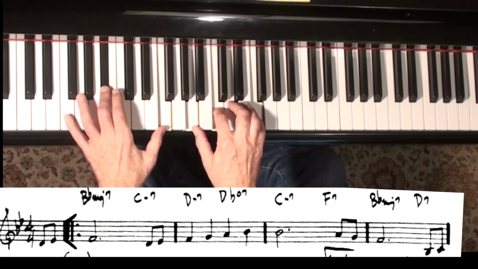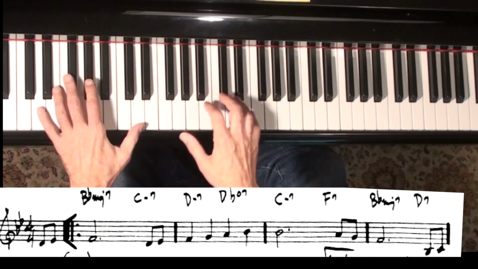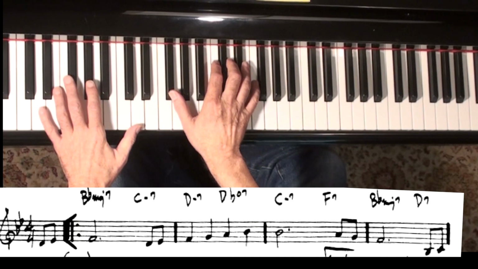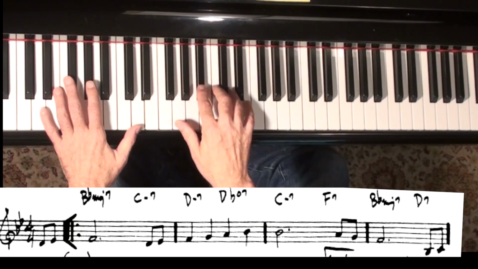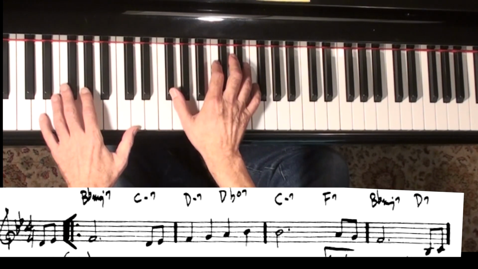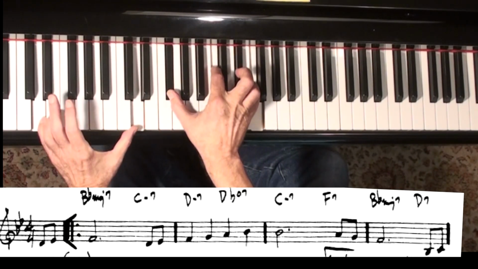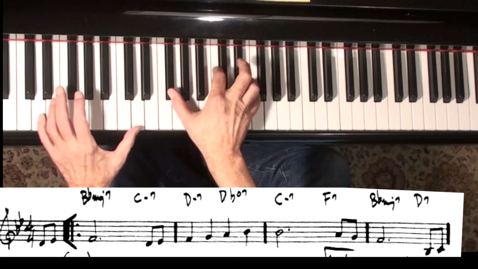Then here's another chord. The melody doesn't come back until beat 4, and it says D7. And I see that the melody note is a flat 13 there. And so I'm going to go ahead and play an altered chord. In this case, a sharp 9 chord.